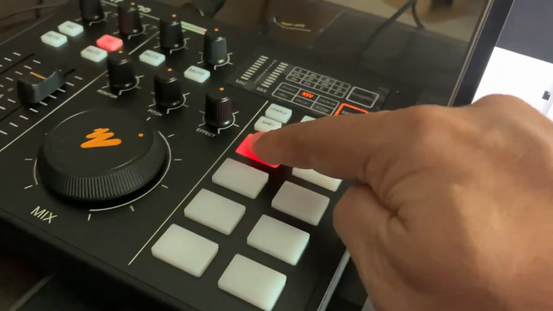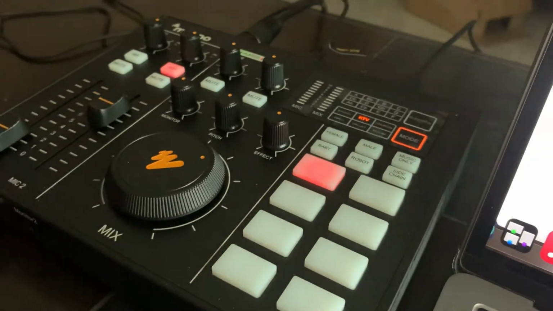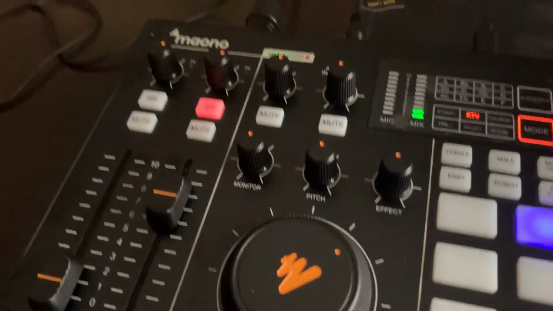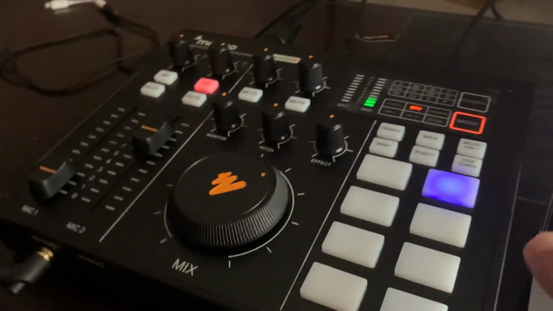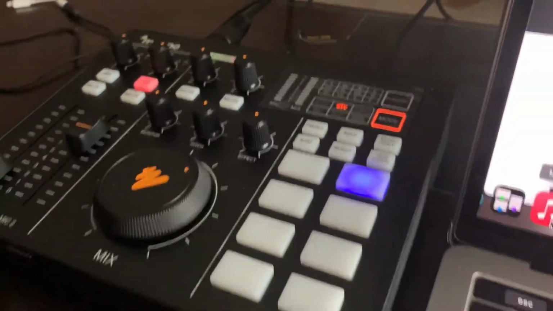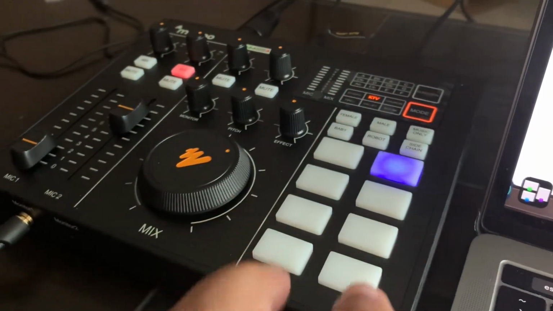So once you press that, you can have a sound that you can't hear unless you are here. Okay, so as simple as that. So then now you can have that sound effect.